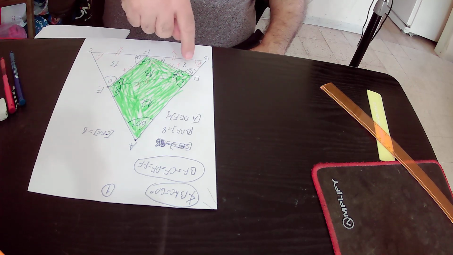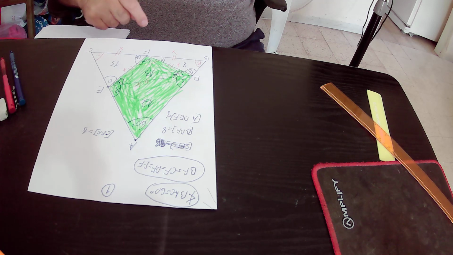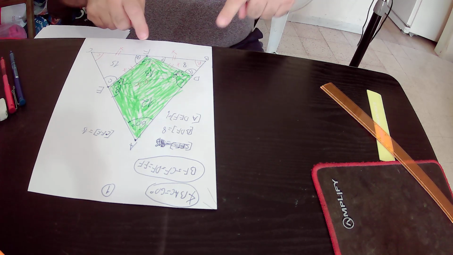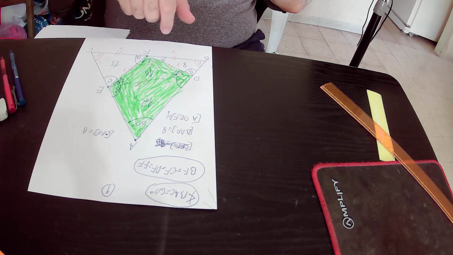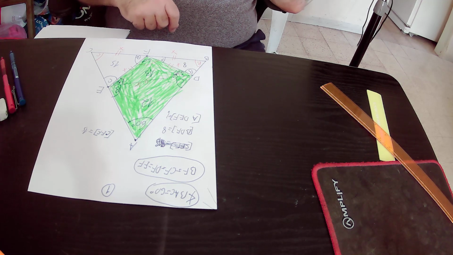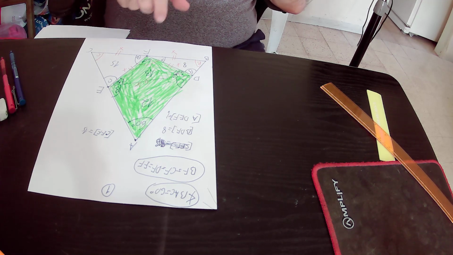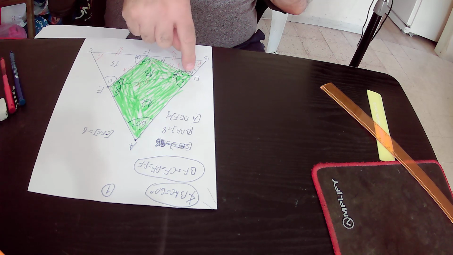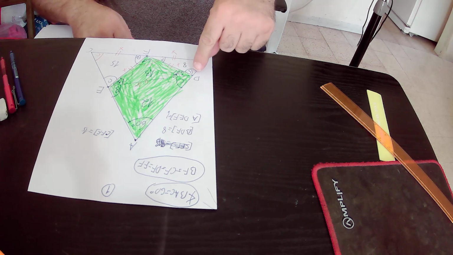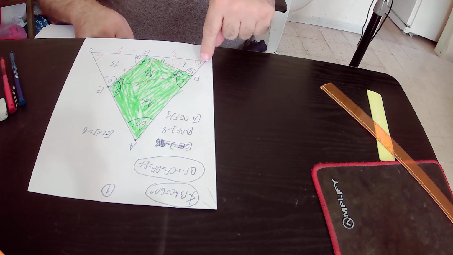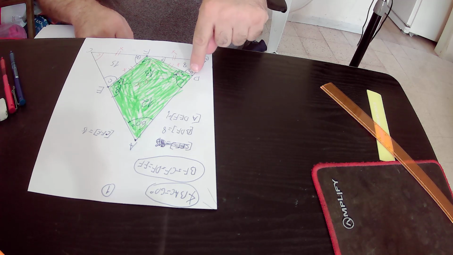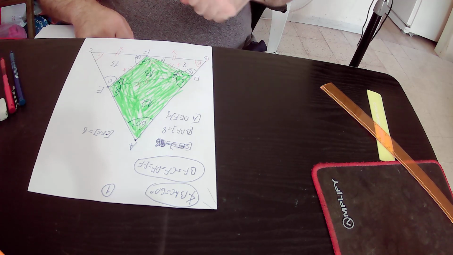So in this triangle DBF, we know that BF equals DF, and in front of DF we have angle B, and in front of BF we have angle DBF. So those two angles that are located in front of equal sides in the triangle must be equal to each other, and if this angle is B, this angle must also be equal to B.